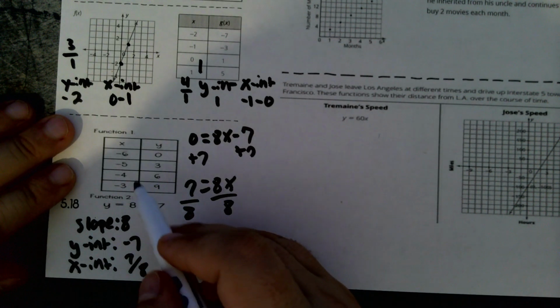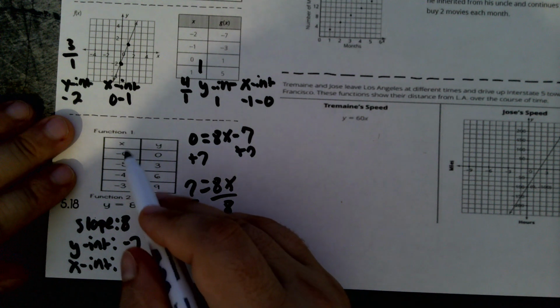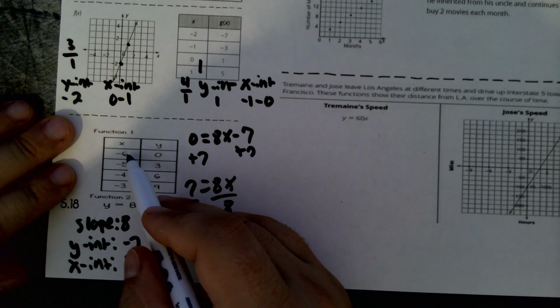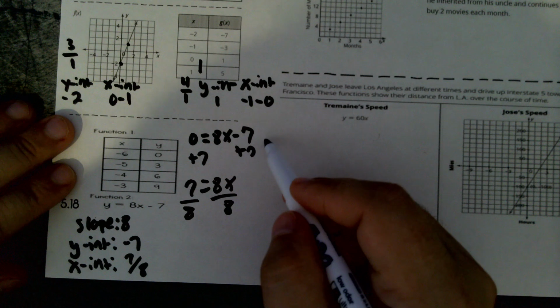Okay, let's look at the table now. For the rate of change, the x's are all negatives, but we can see this is increasing by 1.